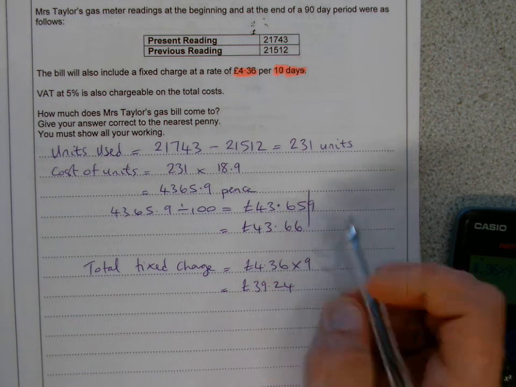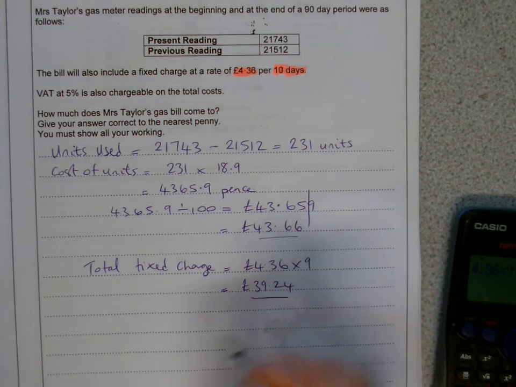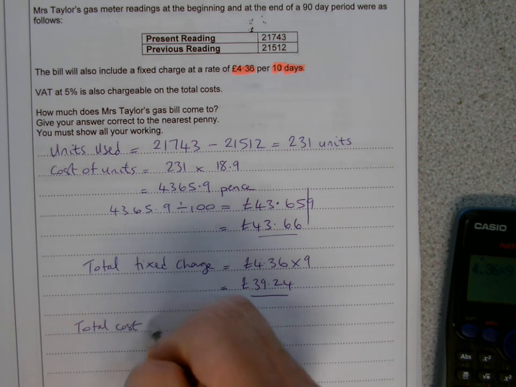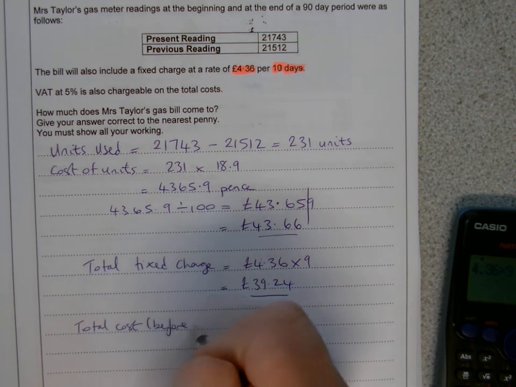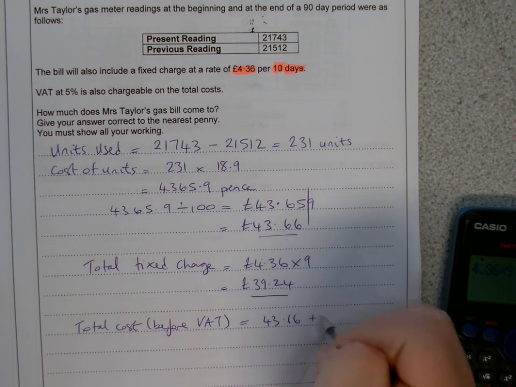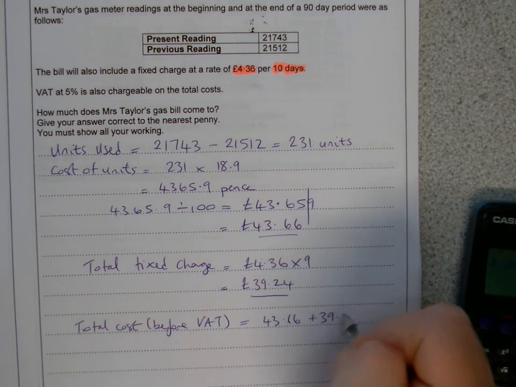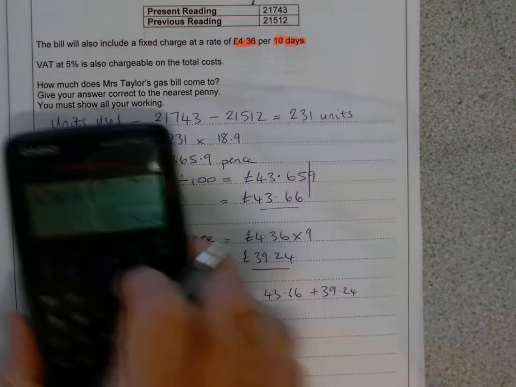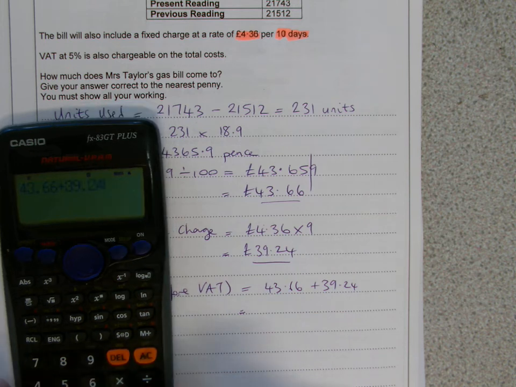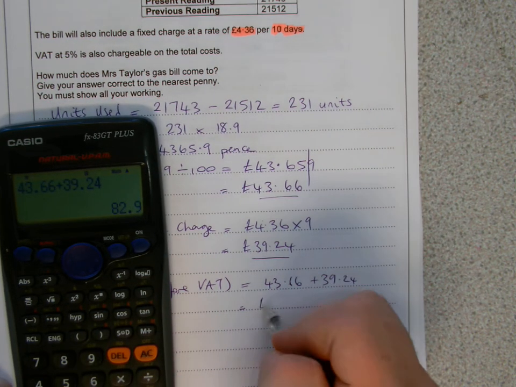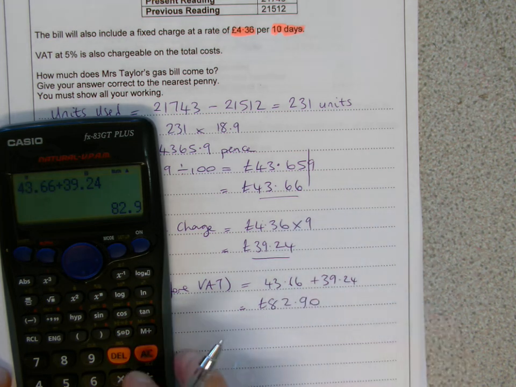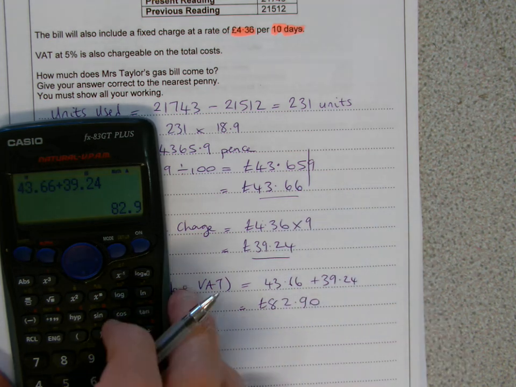The next thing we need to do is add the cost of the units and the fixed charge, so we get the total cost. But remember, this is the total cost before we think about the tax, before VAT. So add these: 43.66 plus £39.24, and that comes to £82.90. On my calculator it shows 82.9, but that'll be £82.90, so we need to make sure we have 2 decimal places.